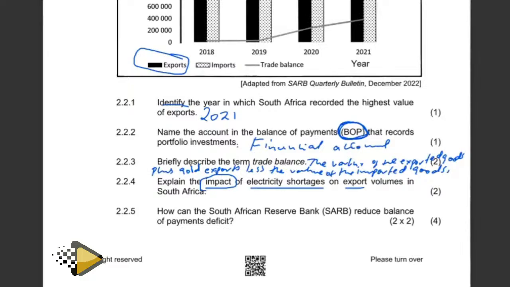Okay, right. So now, in this regard, if there is a problem of load shedding or a problem of electricity shortages, that is the indication that for some of the businesses, to produce or to manufacture goods and services is going to be a struggle. Why a struggle? Because most, if not all, of the businesses normally rely largely on electricity as an input when it comes to processing or manufacturing of goods and services.